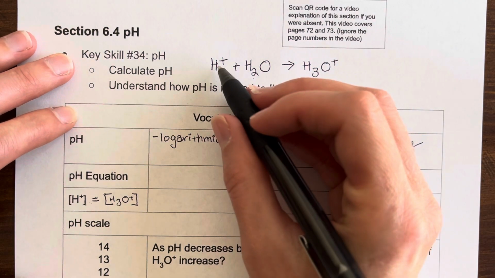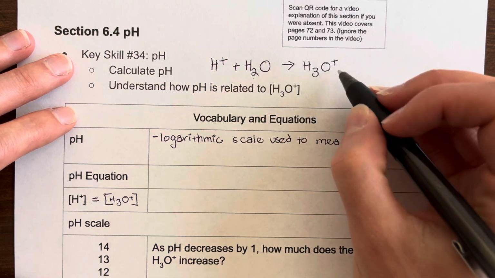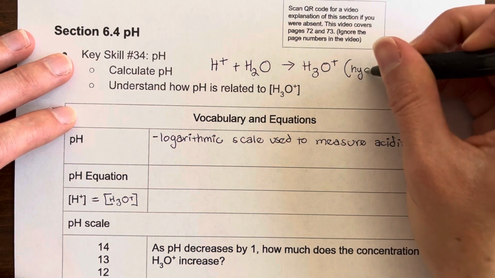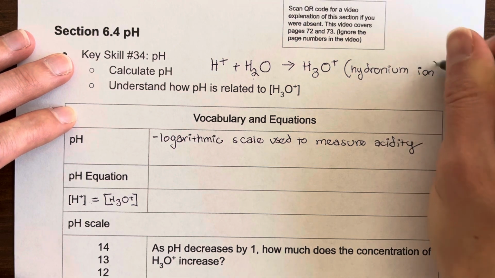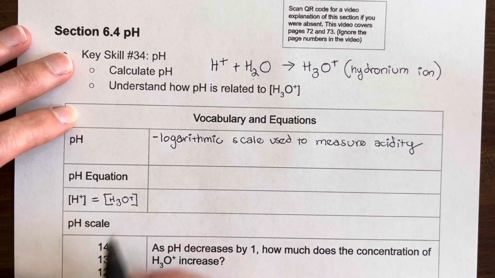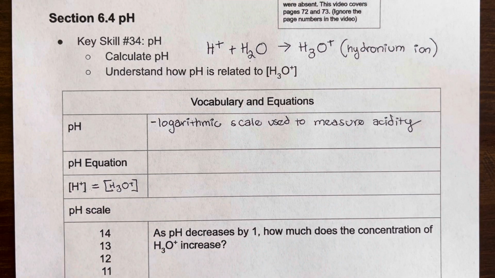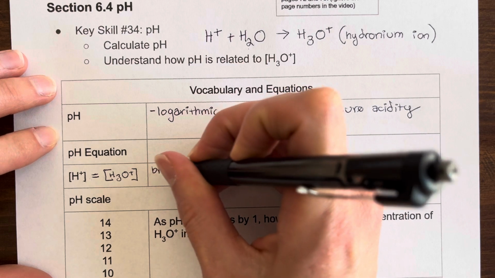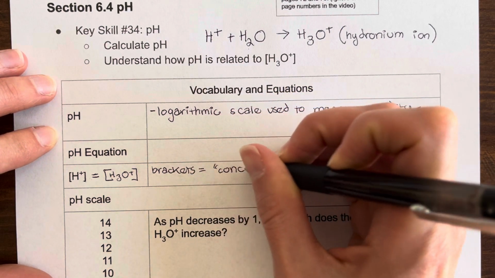As soon as the H plus is produced, it generally links onto a water molecule and forms H3O plus, which is called hydronium ion. It's a polyatomic ion. So we're going to use H plus and H3O plus interchangeably. And when you see either of them in brackets like this, it means concentration of.